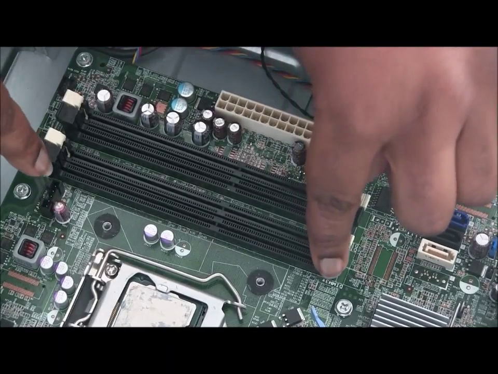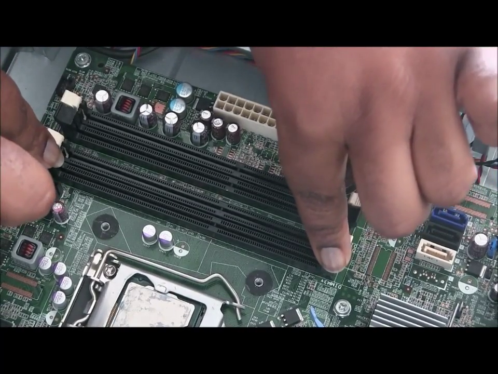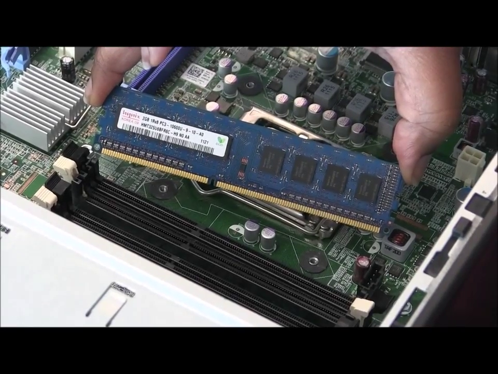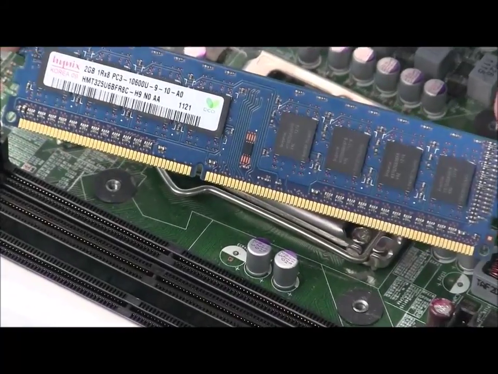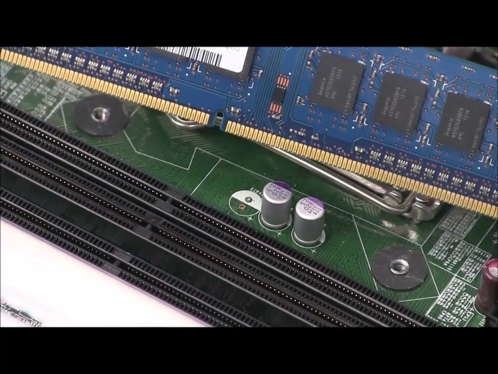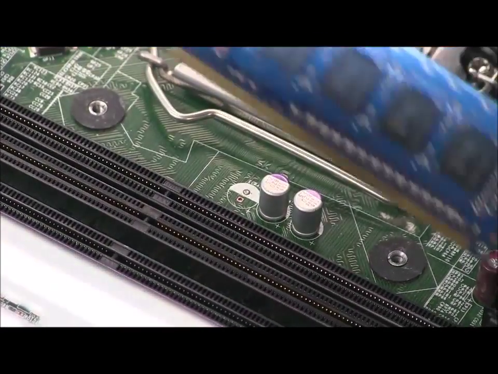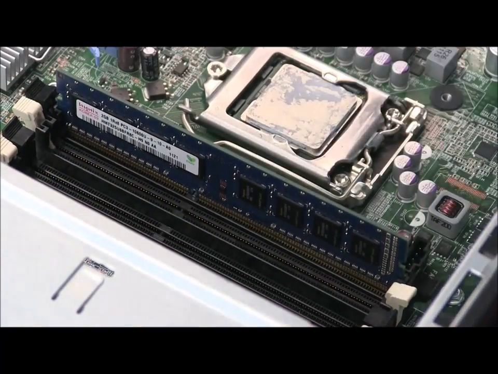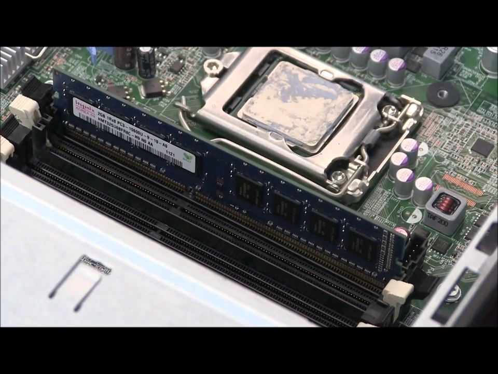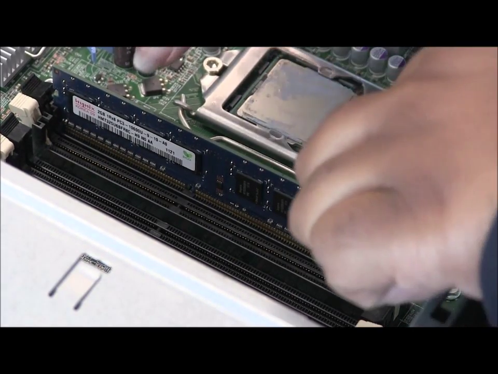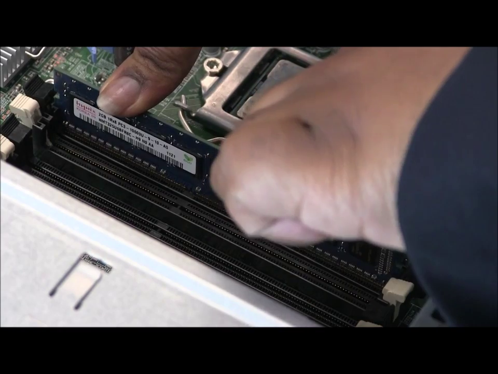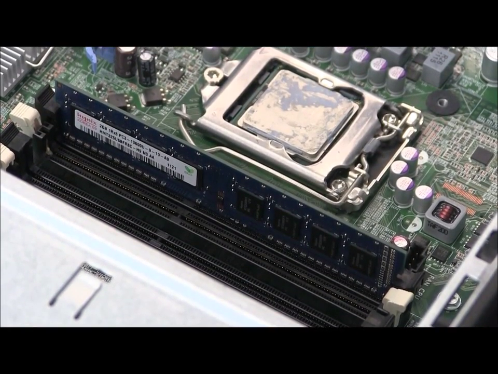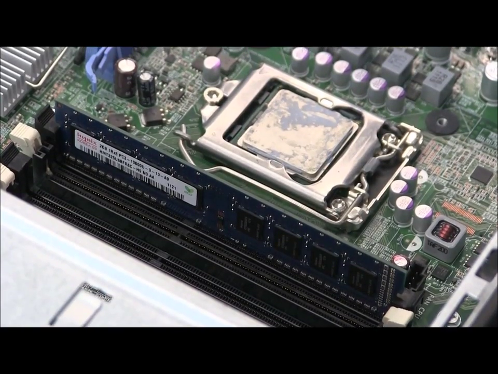Do you see these tabs here? To install the RAM, you gently pull back on them. To insert the RAM, find the groove on the RAM stick and line it up with the groove on the RAM slot. Then simply insert the RAM. Now that the RAM is in the slot, use 2 fingers to push down on it and lock it into place. If you've done it correctly, you should hear a click. If you do not hear a click, you have inserted the RAM the wrong way.